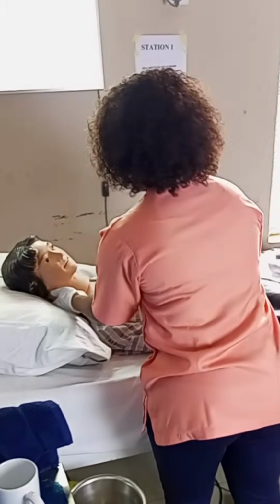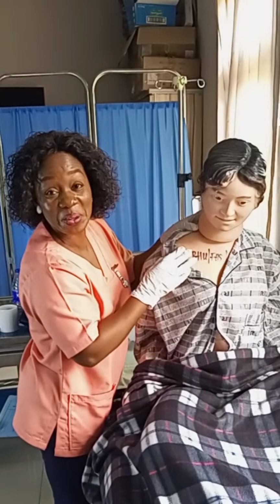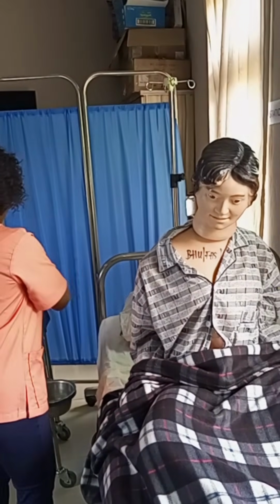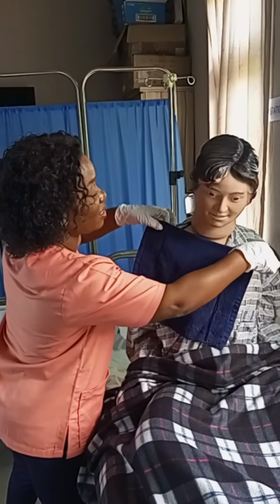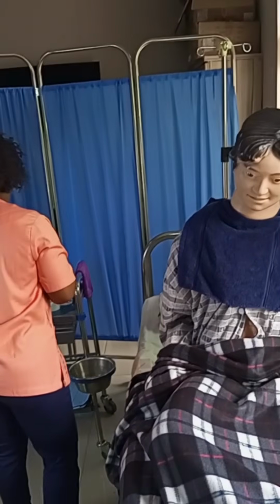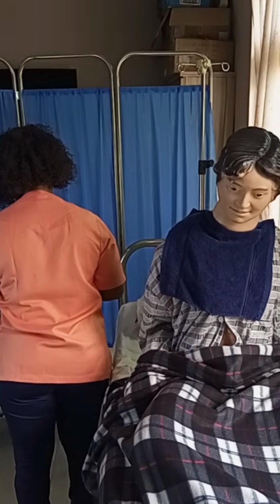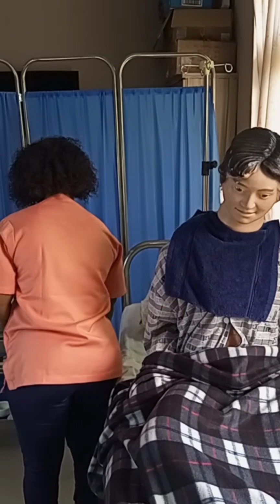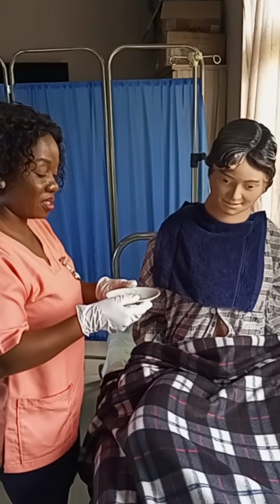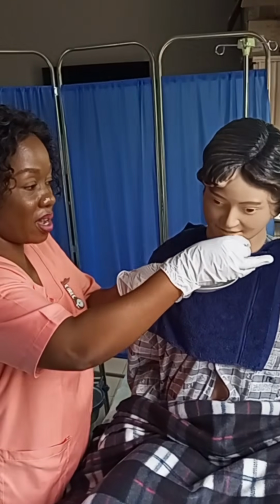I want to position my patient in a sitting position so that I can serve. So you have to pardon me, this is a dummy. Sometimes a dummy will not sit properly like a human being. So you bring the syrup to the patient, right? The syrup to the patient. Of course, I have my syrup, 10 mls here. Offer it to the patient.